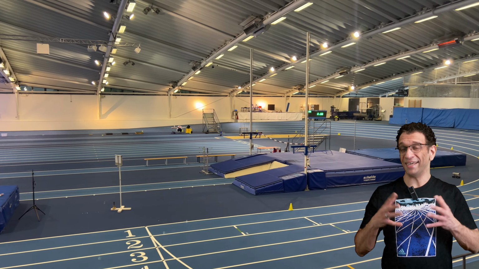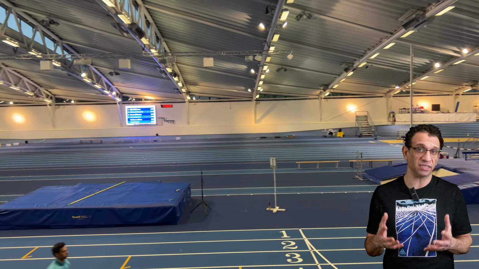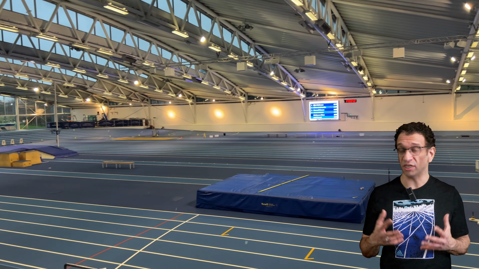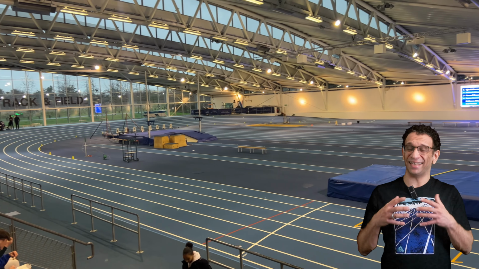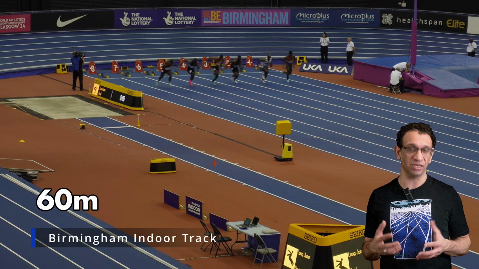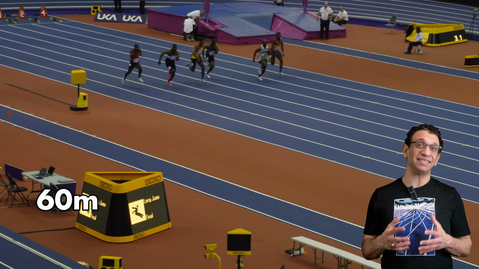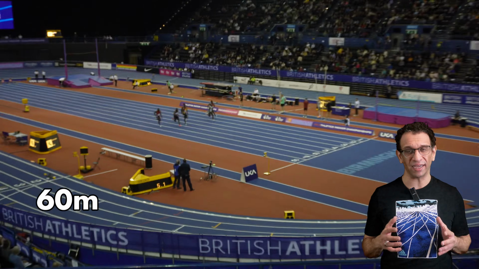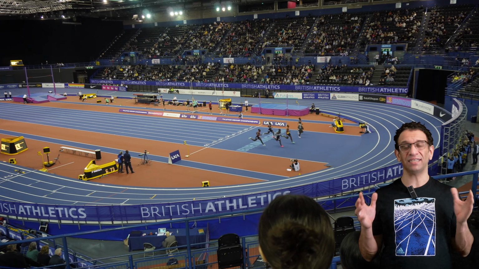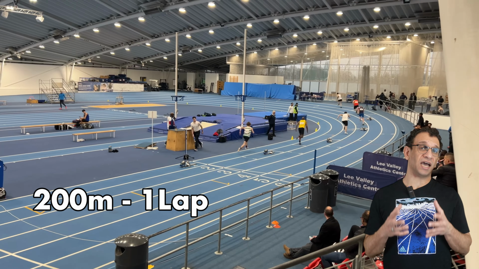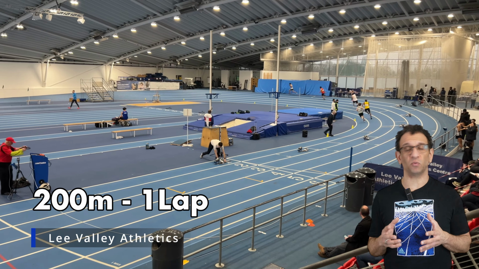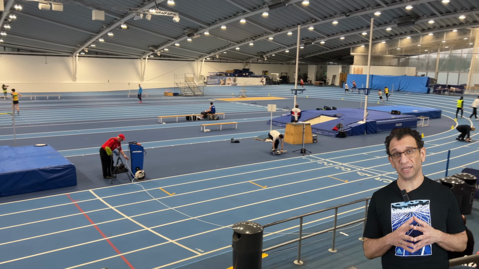For the 200-metre indoor track, we don't have 100 metres, and that's because the track is not long enough to accommodate 100 metres, and as such it's replaced with the 60 metres. The 60 metres is held inside the middle of the oval track, and that's an infield 60-metre straight. We also have the 200 metres, and that's one complete lap of the indoor track.